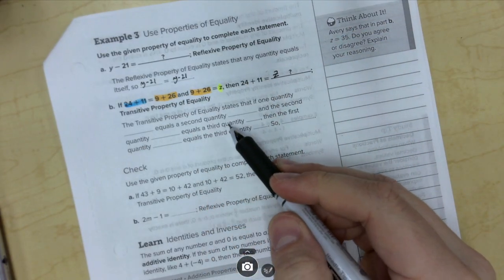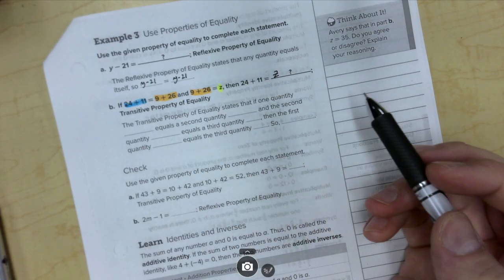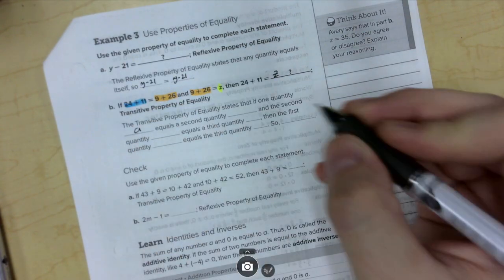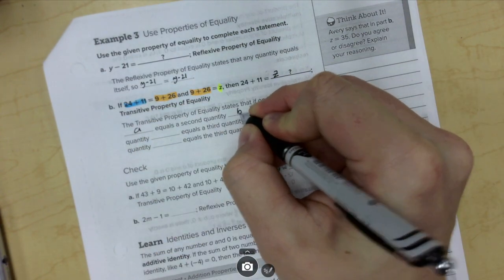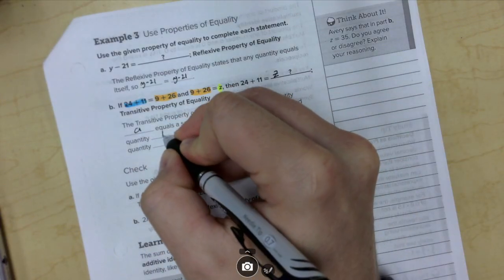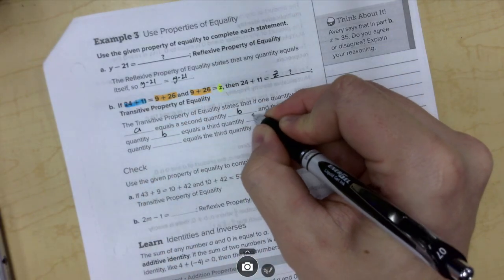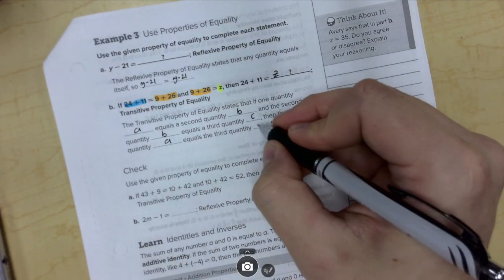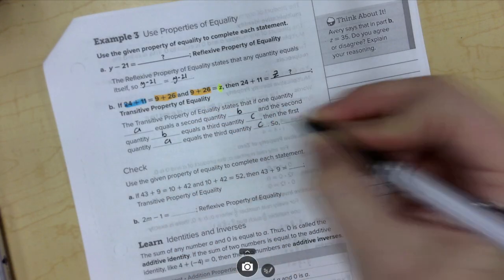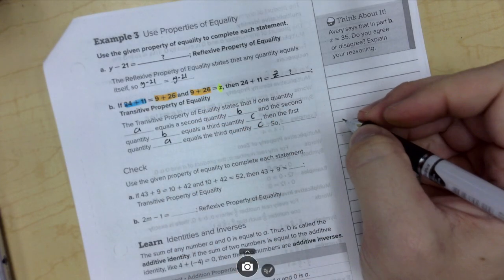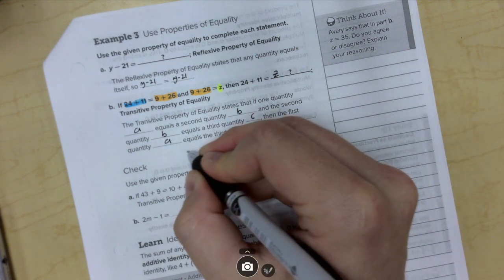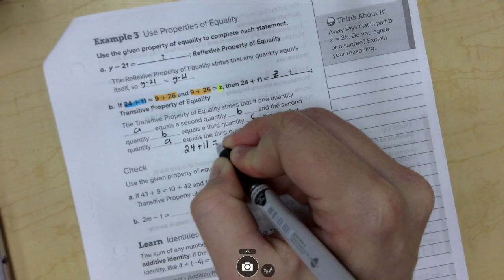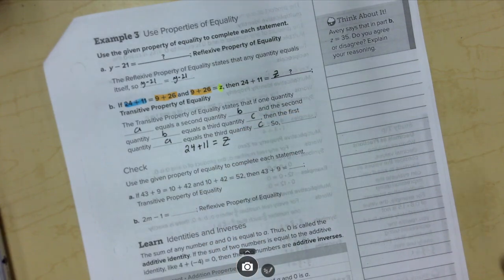The transitive property of equality states that if one quantity A equals a second quantity B, and the second quantity B equals some third quantity C, then the first quantity A equals the third quantity C. So this tells us that 24 plus 11 equals Z.